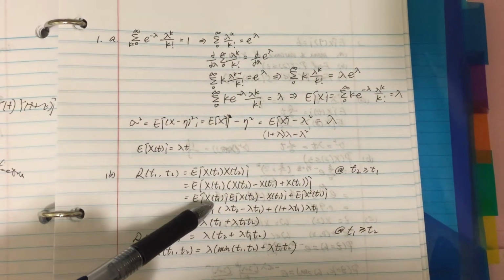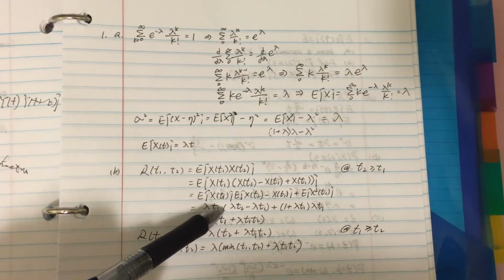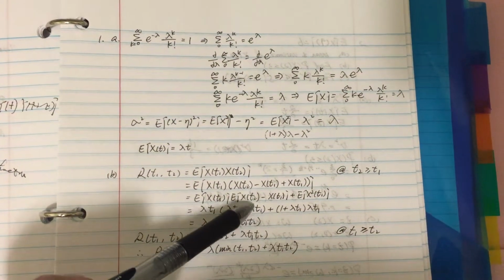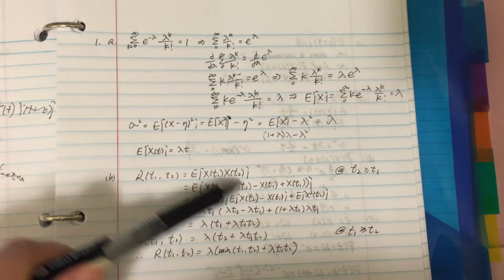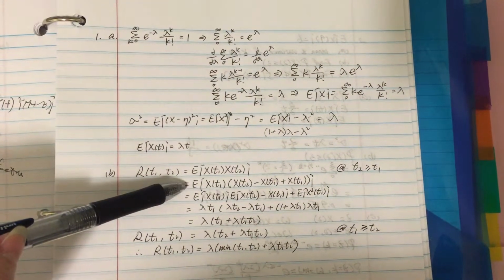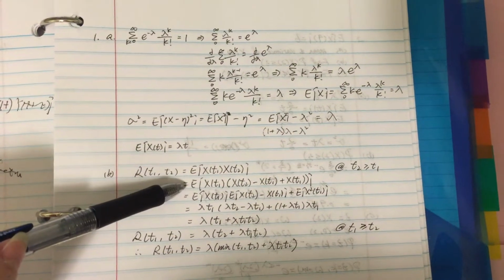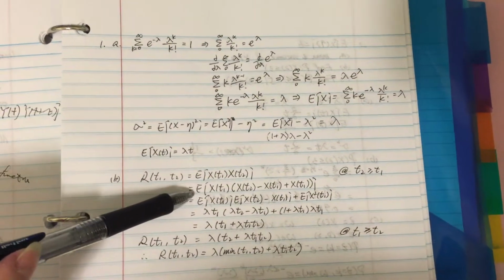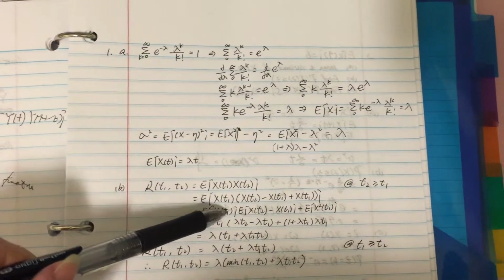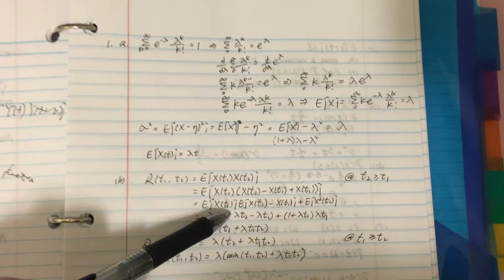Then we use the property of the expected value, and we write them separately.